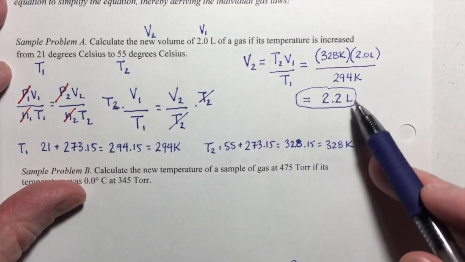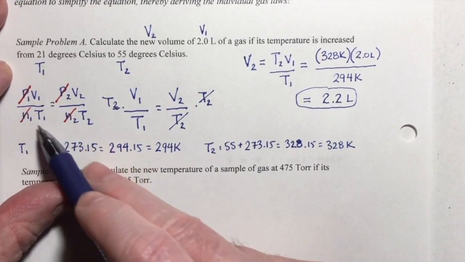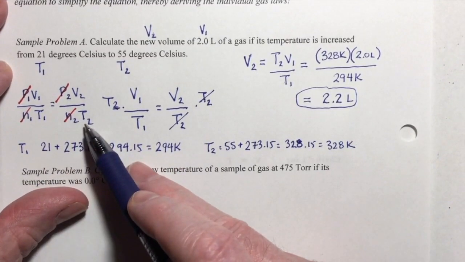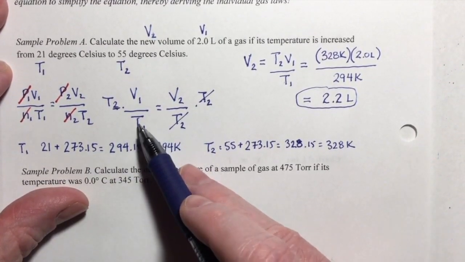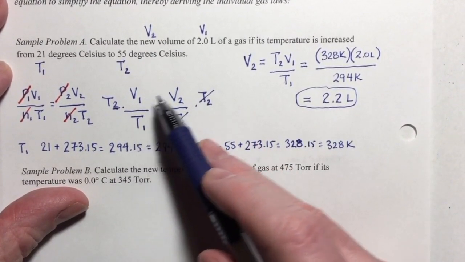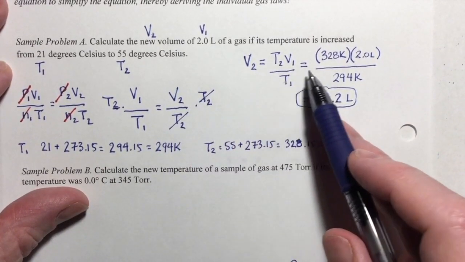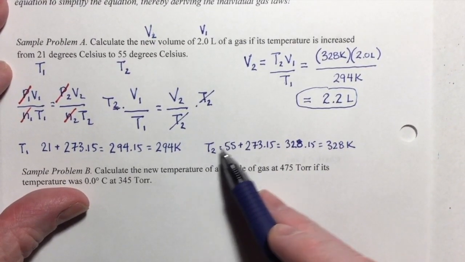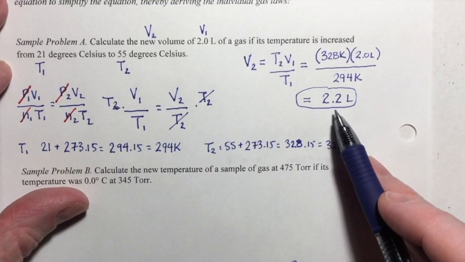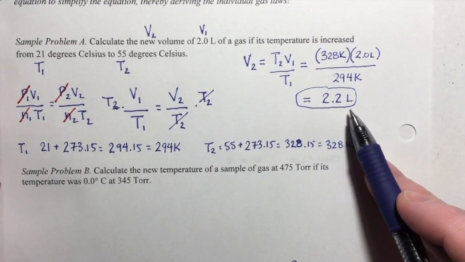So that's how I set up the math, how I simplify my combined gas law to generate a simpler equation and, in fact, derive one of my individual gas laws, then rearrange it algebraically to solve for the unknown, and then start to plug in values, and with a temperature conversion to kelvins if necessary. Correct sig figs. Now, does this new volume make sense?